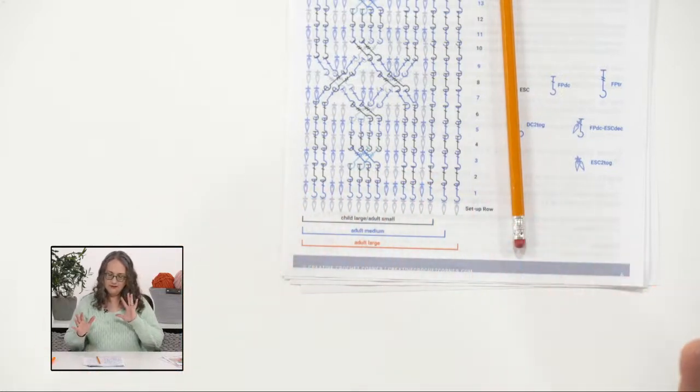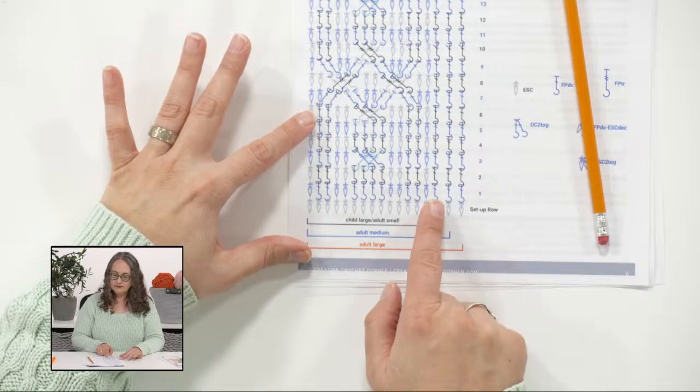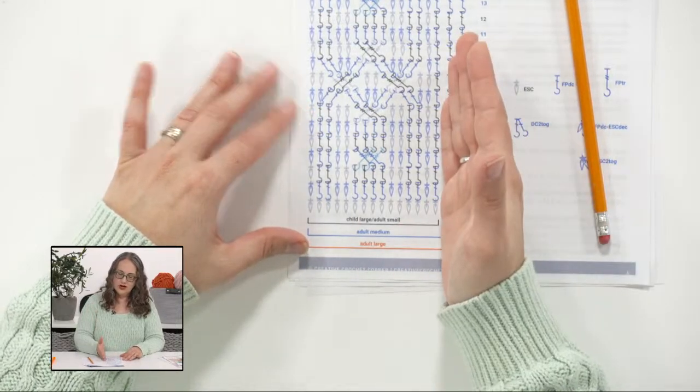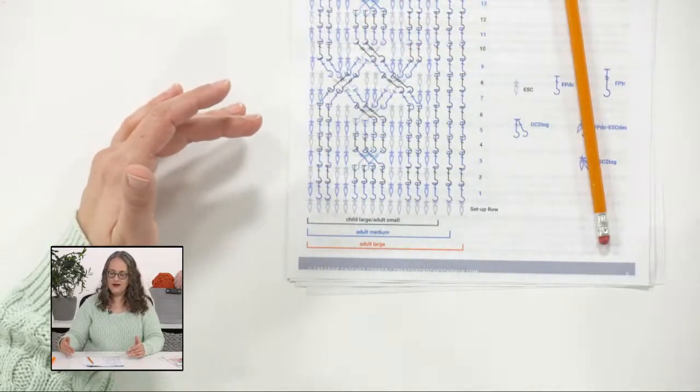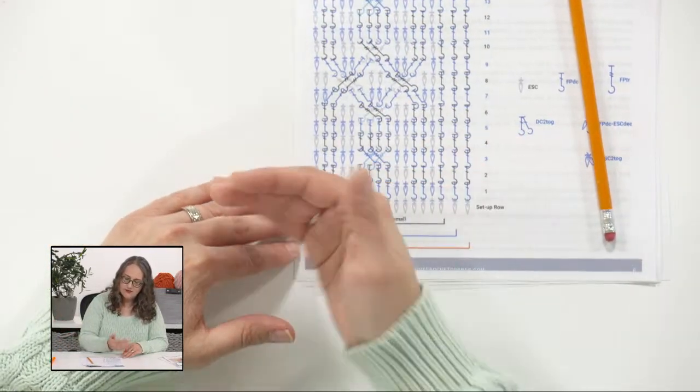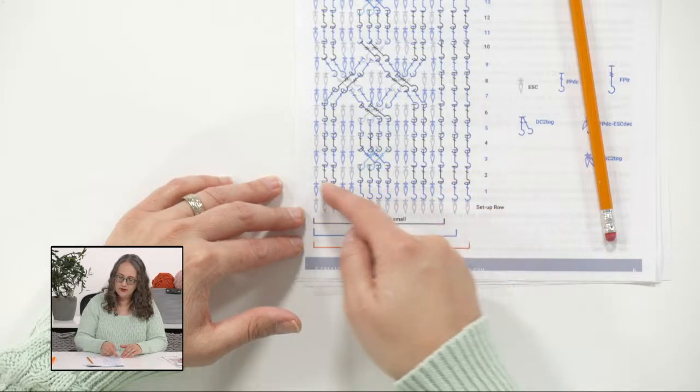Okay, so if you're working in the round, you're always going to start on one side of the chart and work your way across, and then it's like you work your way all the way around, and then you're still working in the same direction when you come around to round number 2.